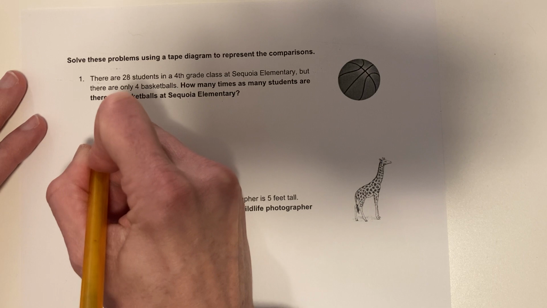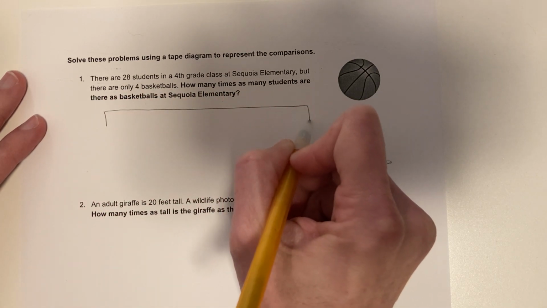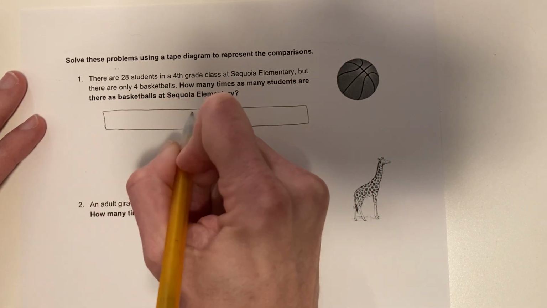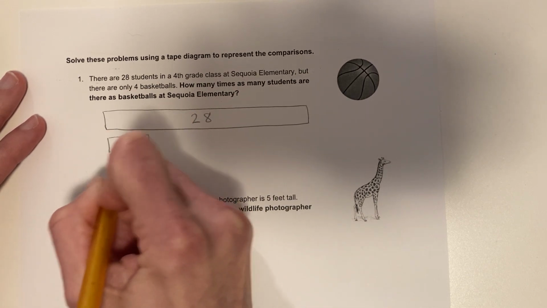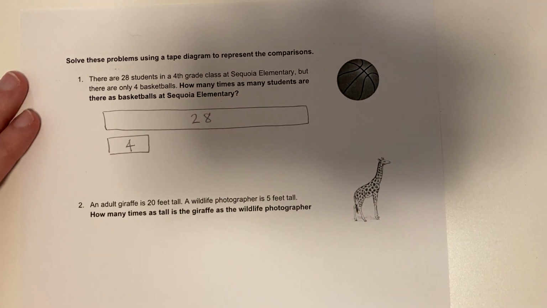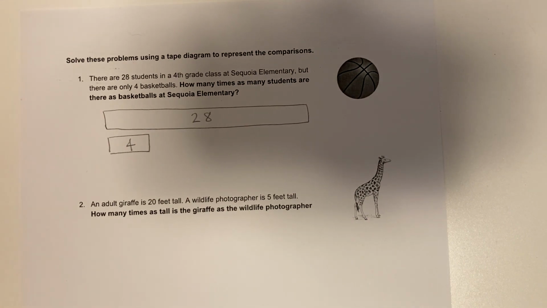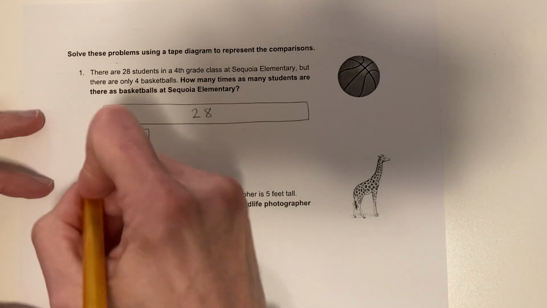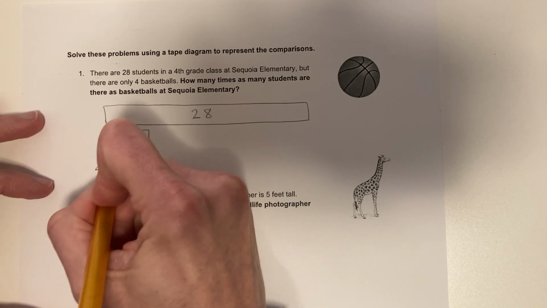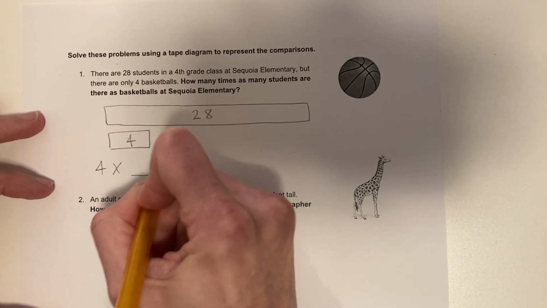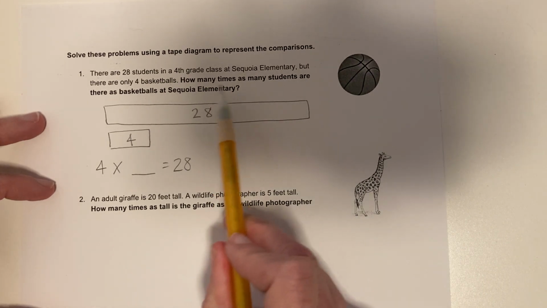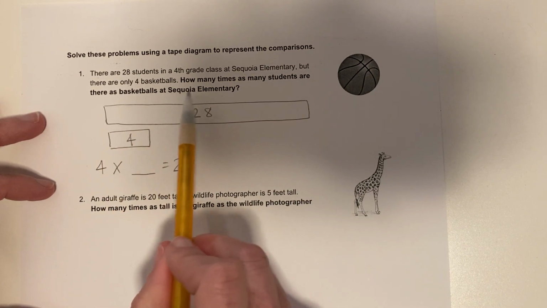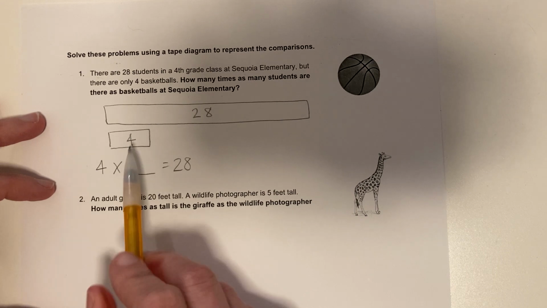So I'm going to say there's 28 students and 4 basketballs. How do those numbers compare? One way you can think about it is to first write an equation. 4 times what equals 28? And that will show me how many times as many students are there as basketballs at Sequoia Elementary.